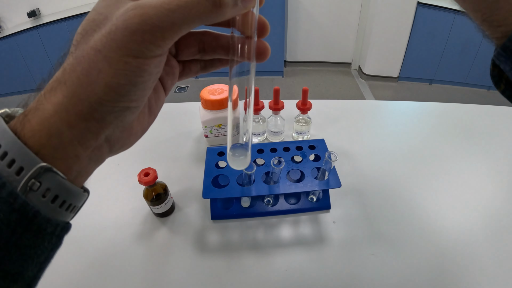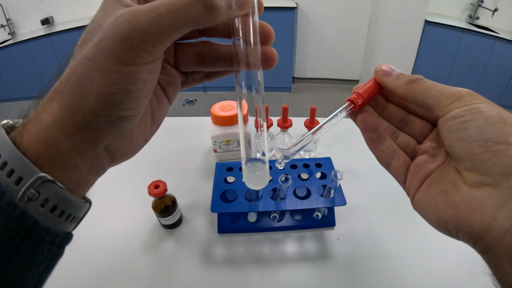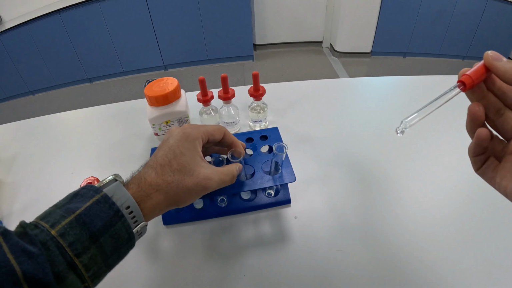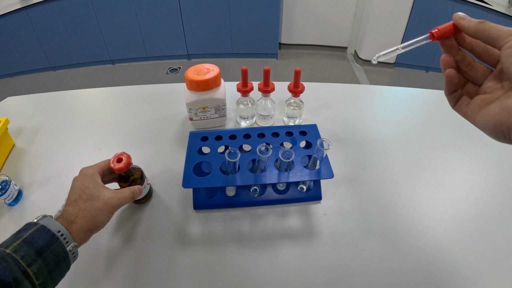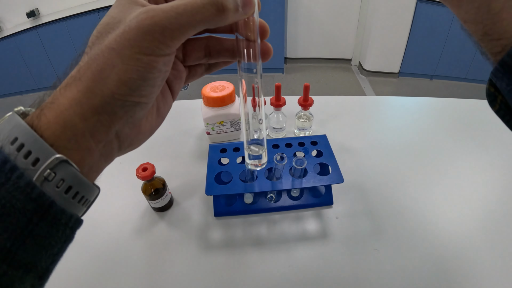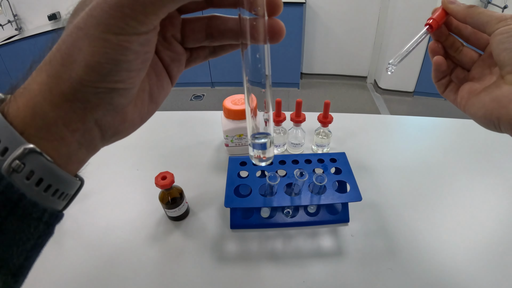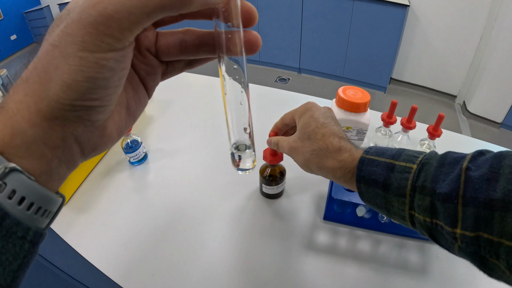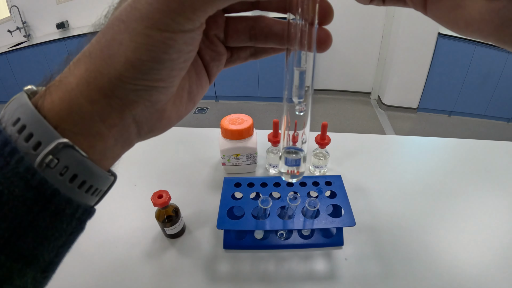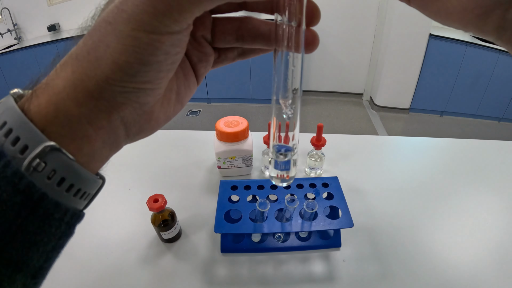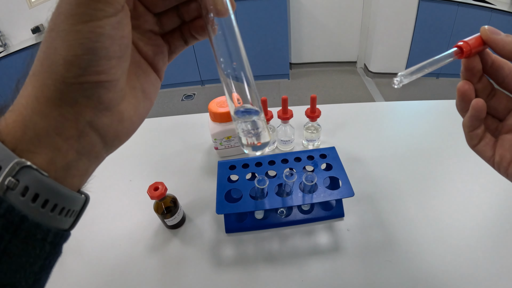Next one is starch. There's no change, there's no cloudy white layer, so that's negative. And the next one is vegetable oil. And you can see a layer has formed there, which is positive for lipids.